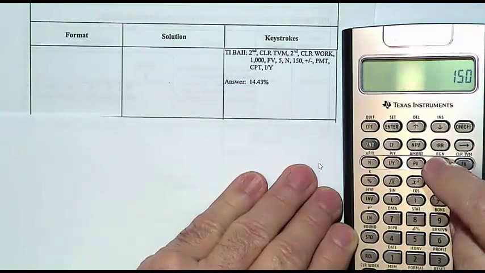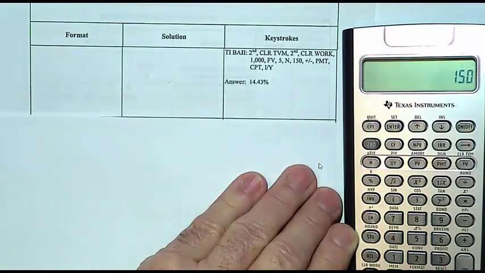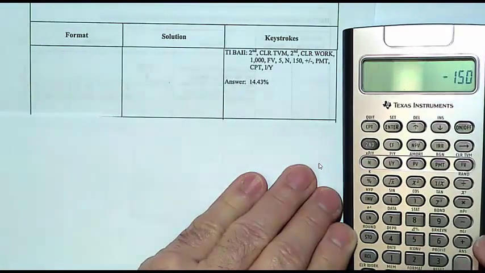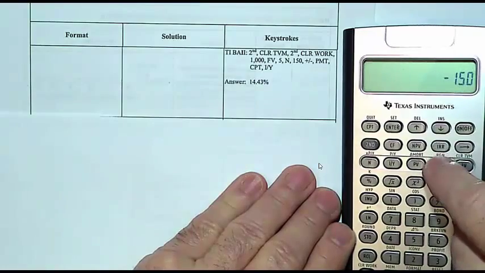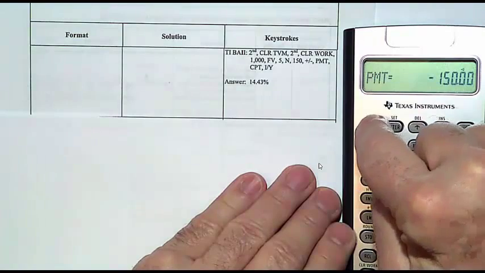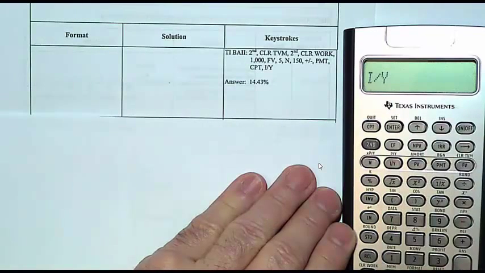And for me, I'm going to go with the 150 because it's an investment program or something where I have to accumulate money. So I change signs here and enter that as my payment. And now I'm going to compute the rate. So I hit compute, IY, and it's 14.43%.